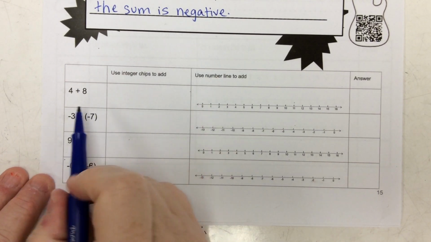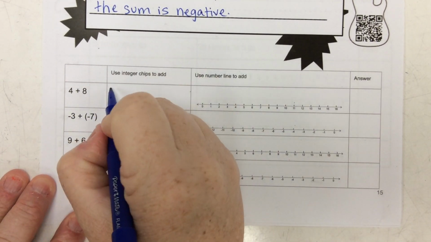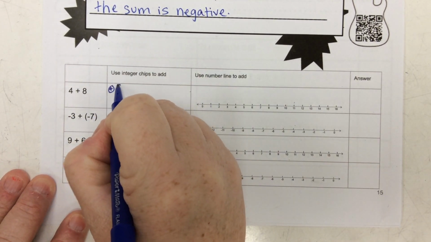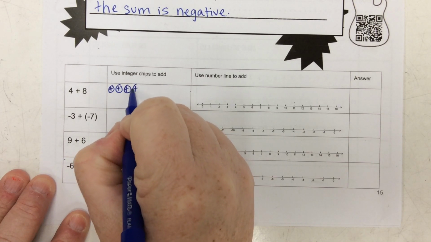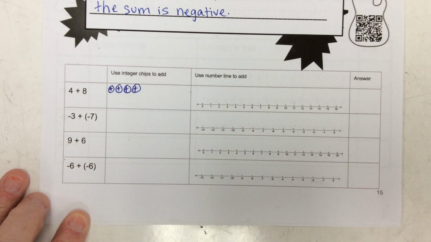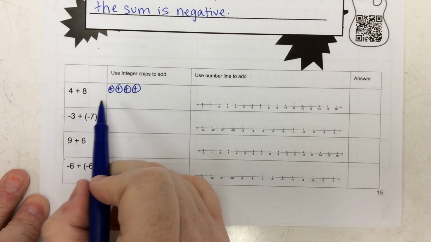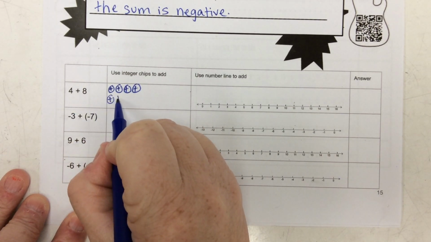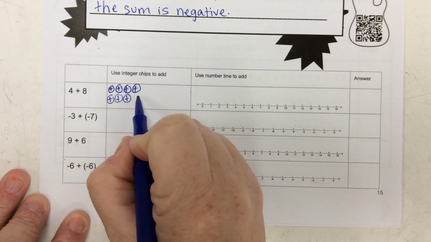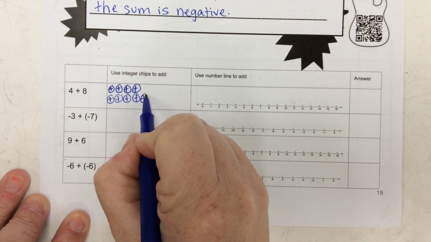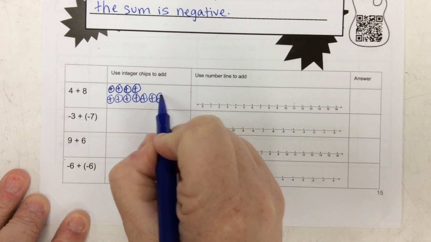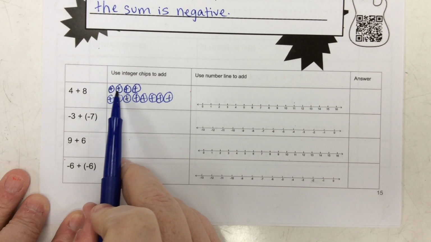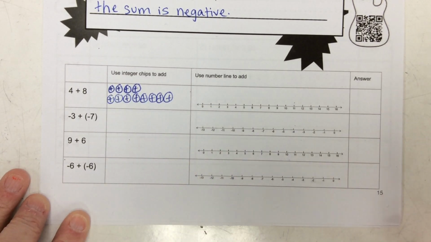All right, first one is 4 plus 8. They're all positive. So I'm going to take 4 positive integers: 1, 2, 3, 4. We can use integer chips. You could use pennies and nickels. It doesn't matter. You can use different colored beans. We use those sometimes in class. But 4 positives plus 8 more positives. These are positive. We have to have an operation in there. We'll talk more about that tomorrow. 5, 6, 7, 8. So that's all I have. It's just a whole bunch of positive integers.